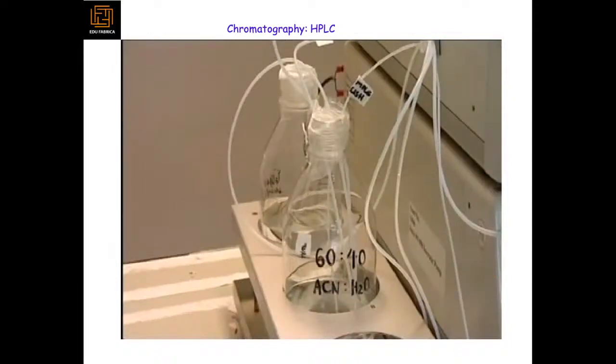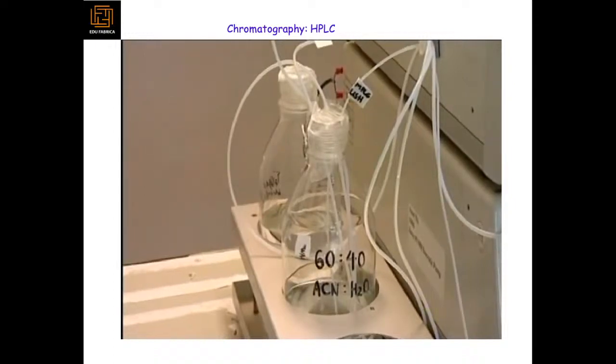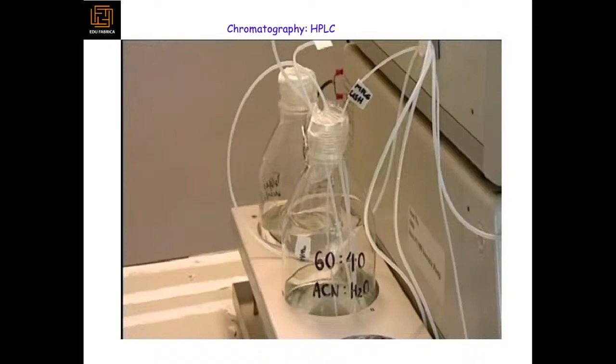Two solvents can be mixed in any proportions to give a mixture, the liquid phase, of suitable polarity for the separation that is being done. In this case, one solvent is water, very polar, and the other ethane nitrile, less polar. The operator can decide on a mixture with the correct polarity for the separation she is doing.